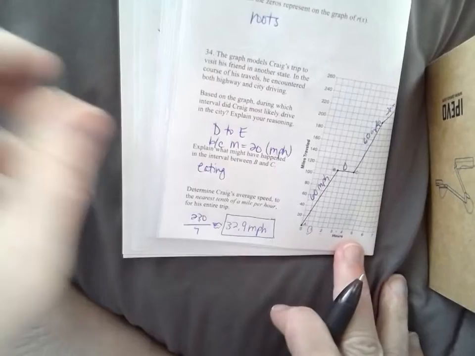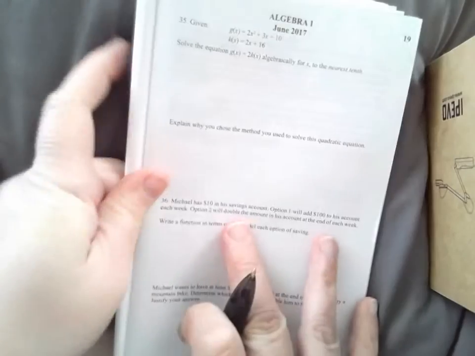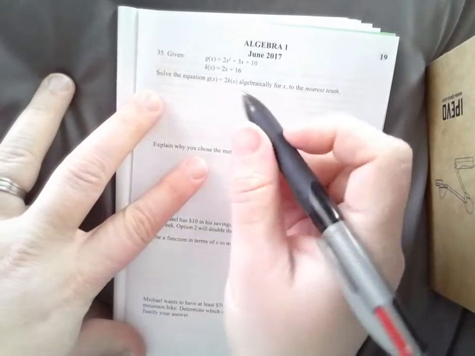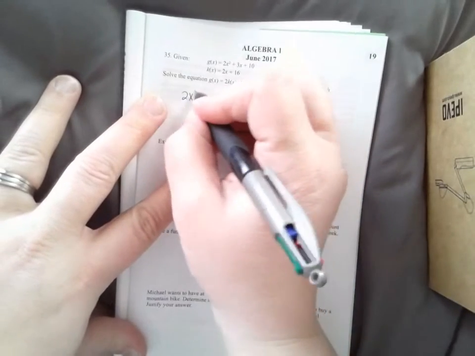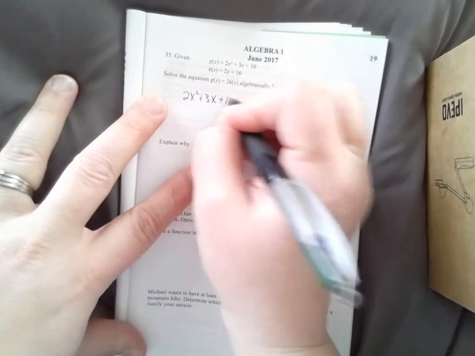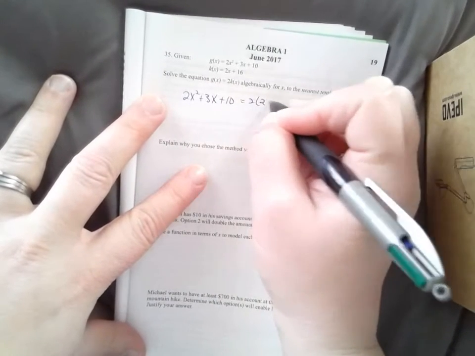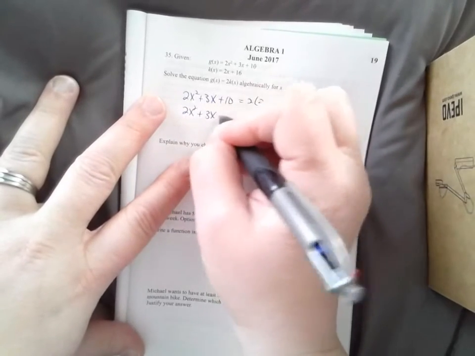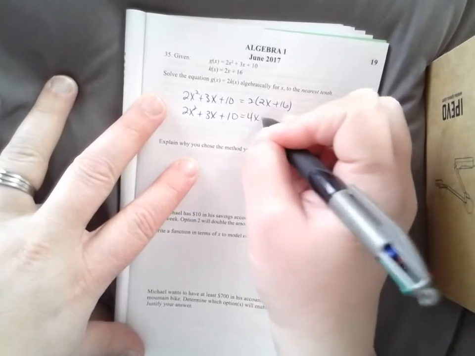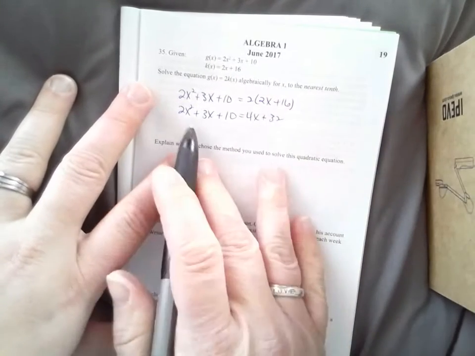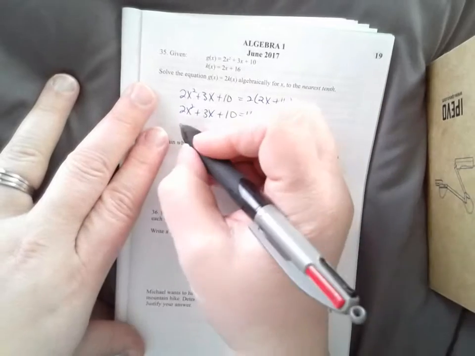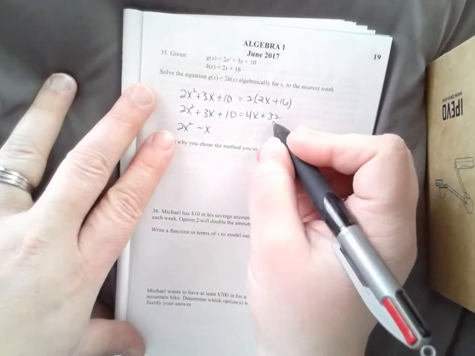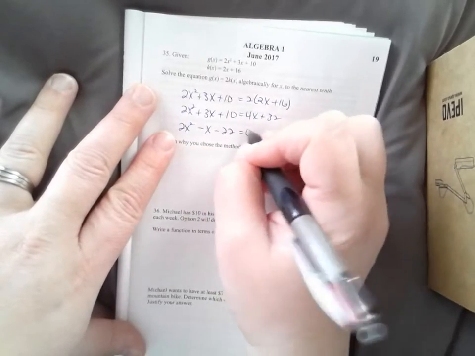Okay, moving on. 35, given the equation, algebraically to the nearest tenth. So g of x is equal to 2 times k of x. I want to get everything to one side. This is going to be 2x squared. If I subtract 4x from both sides, I get negative x. And if I subtract 32 from both sides, I get negative 22.